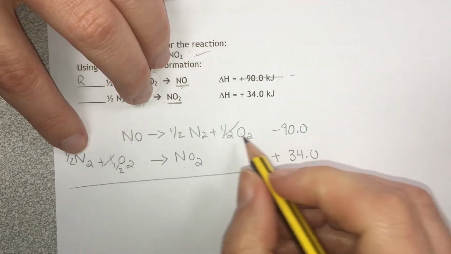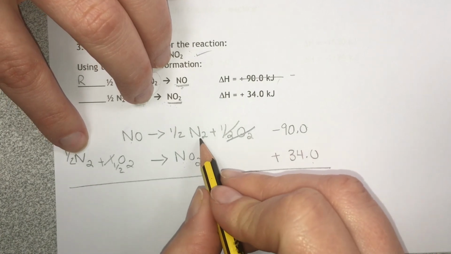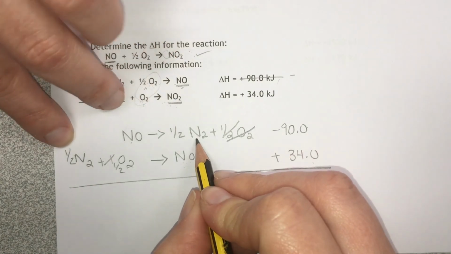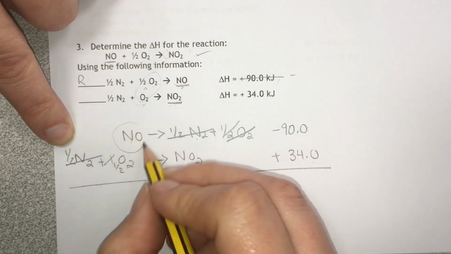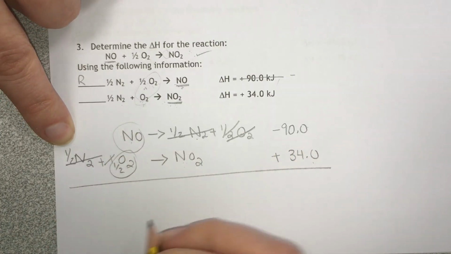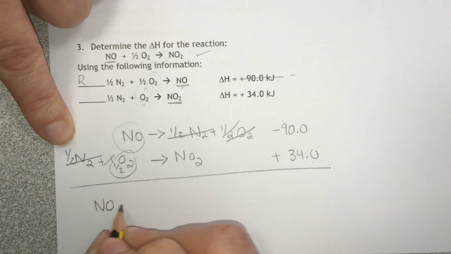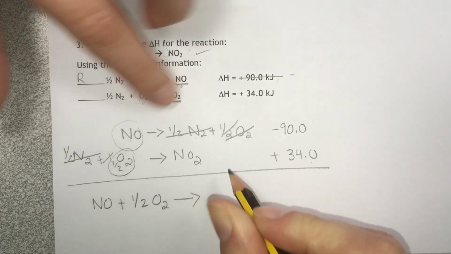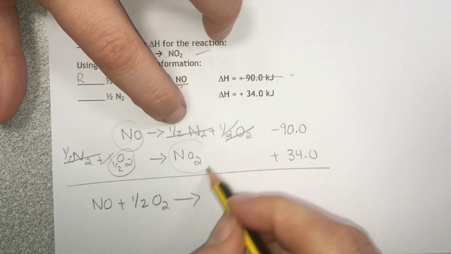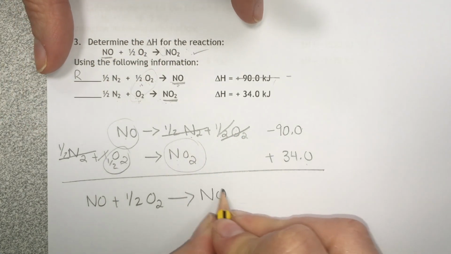And then we have a 1/2 nitrogen, 1/2 nitrogen, so they're actually going to both cancel completely. So we're left with NO on this side and 1/2 of an oxygen on this side. And that's going to yield only NO2.